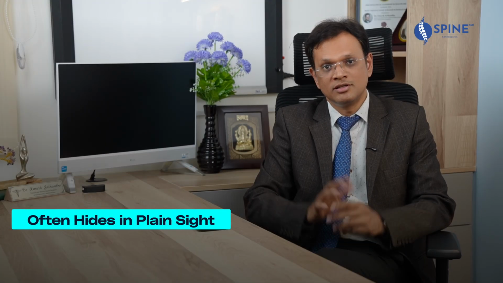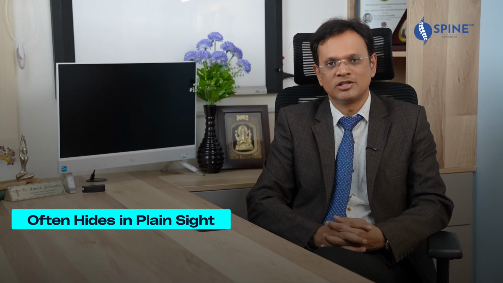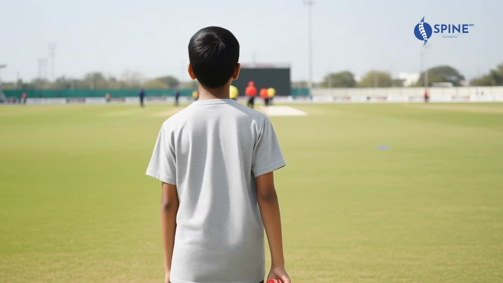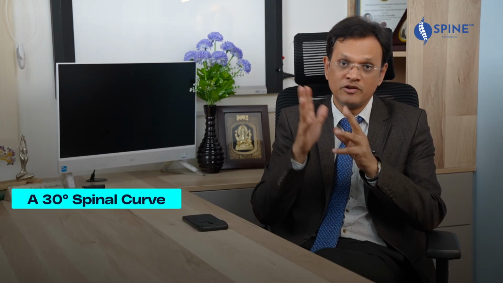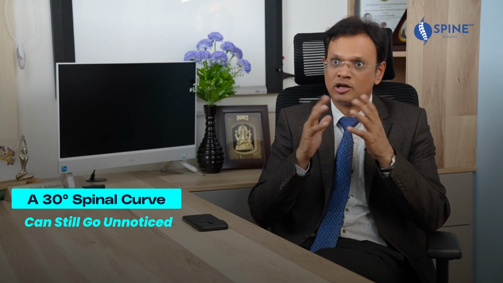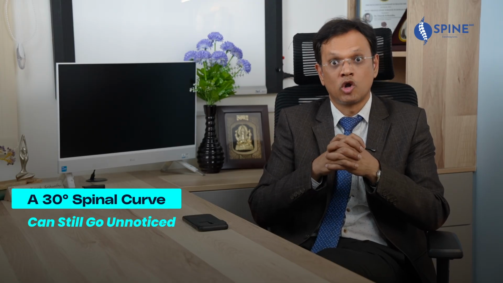Now this is easier to say but not so easy to identify. Many people think that if there is a curvature in the spine, by just looking at the child from outside, you will be able to make it out. But many times it is hidden. Curves of sometimes even up to 30 degrees of deviation from normal can go unrecognized, cannot be detected by just looking at the child.